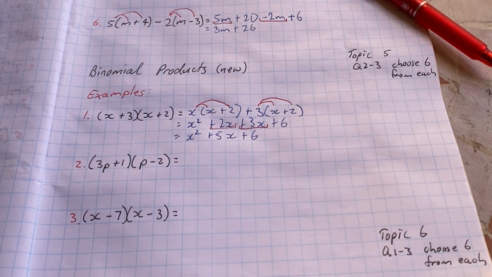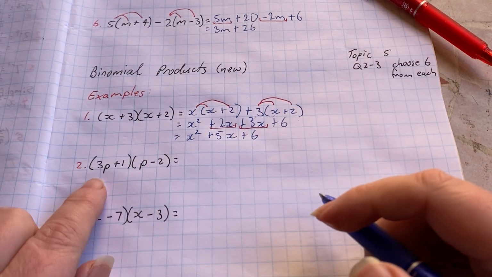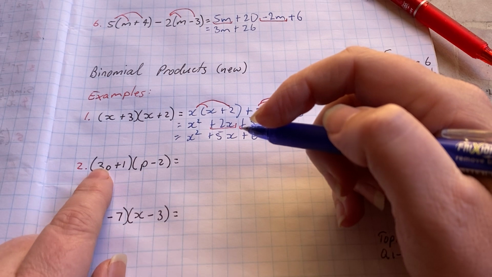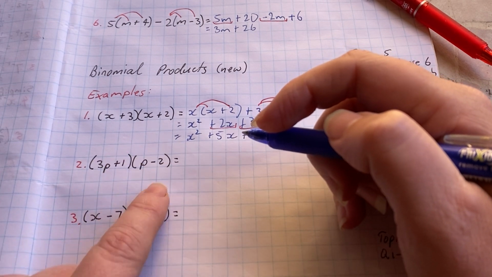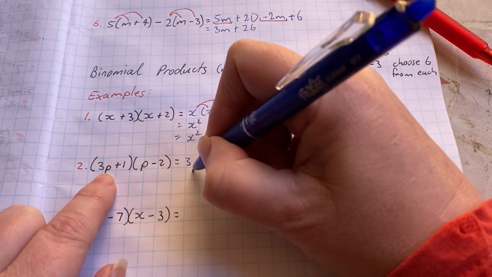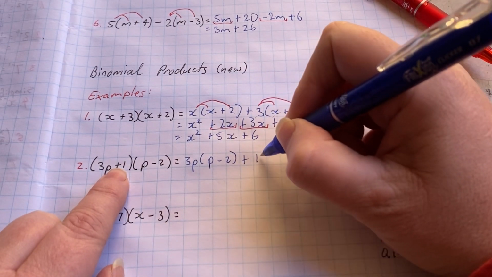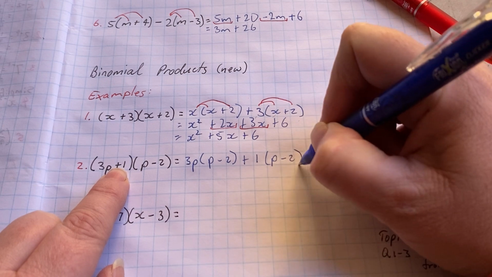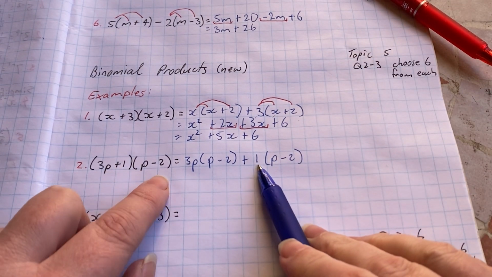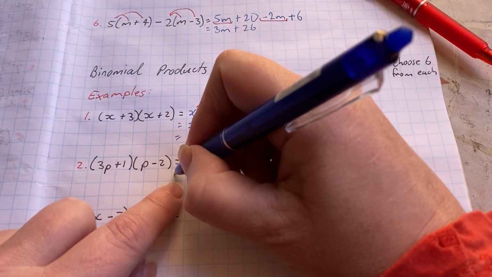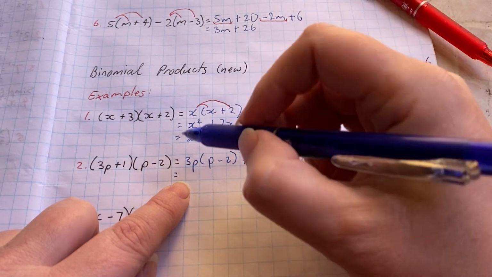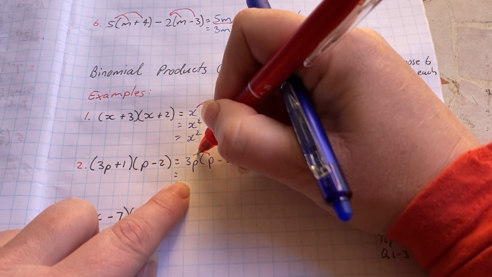Okay, I'm just going to do 2 more examples, but they are exactly the same. So remember this first step, each of these has to get multiplied by this second bracket. So we've got 3p times the second bracket plus 1 times the second bracket. Now, you don't have to write that one, but I think for now it's a good idea to do that, just while you're getting used to it. So let's expand it out and then simplify it.